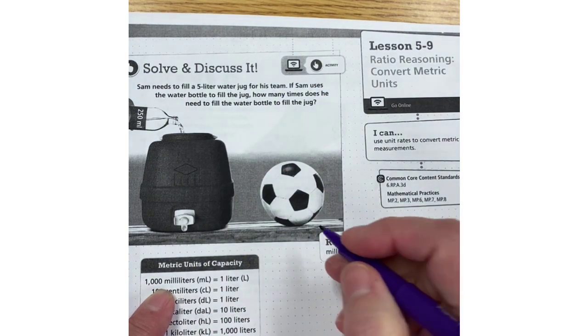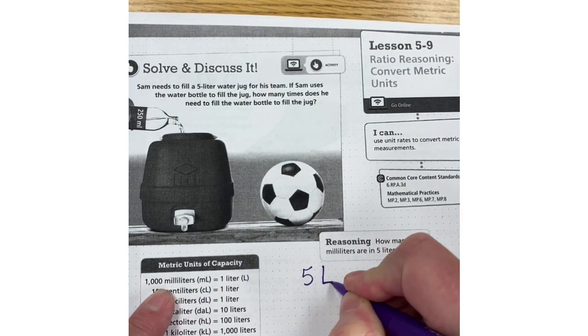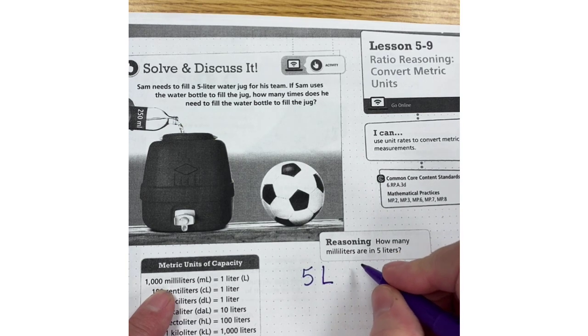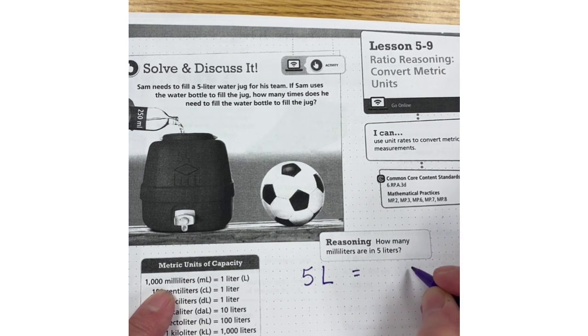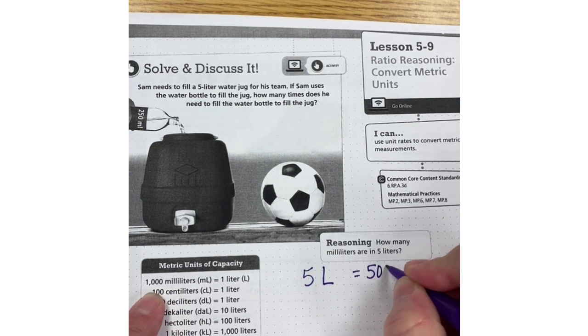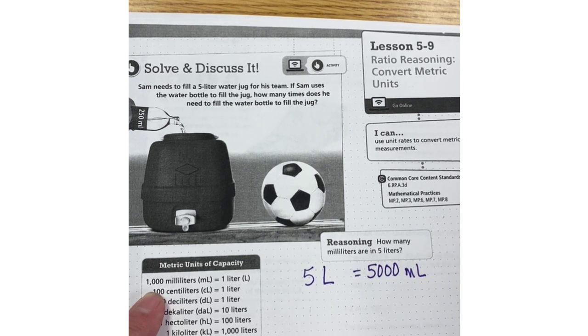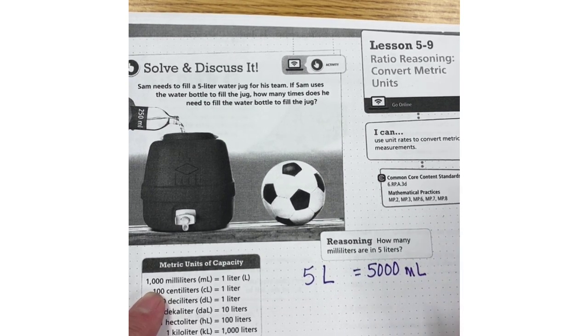If we have 5 liters, how many milliliters would that equal? What would we do? Yep, we would multiply it by 1,000. So that's nice and neat. So we know that it's 5,000 milliliters.